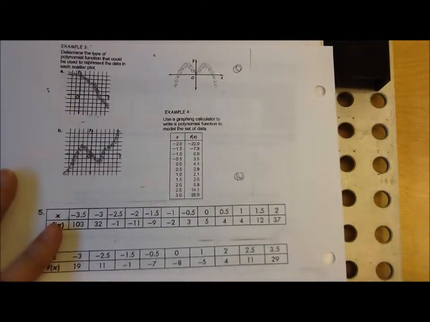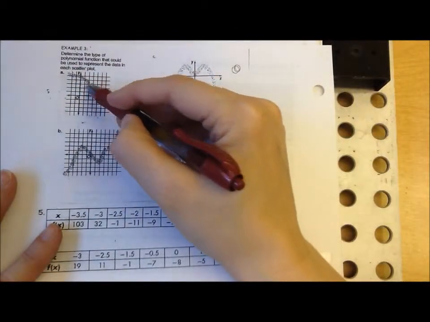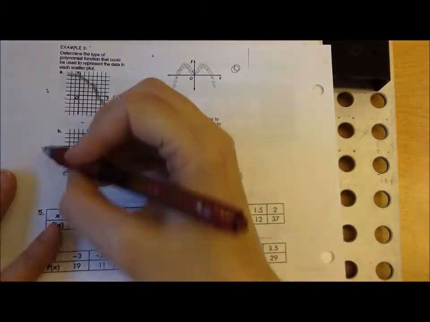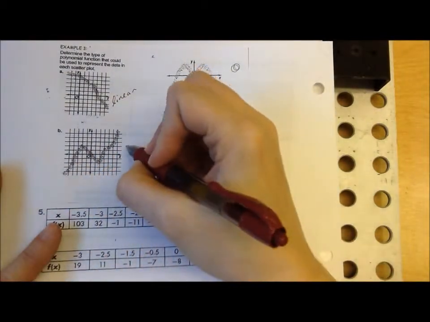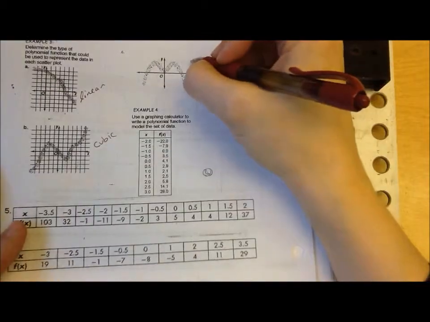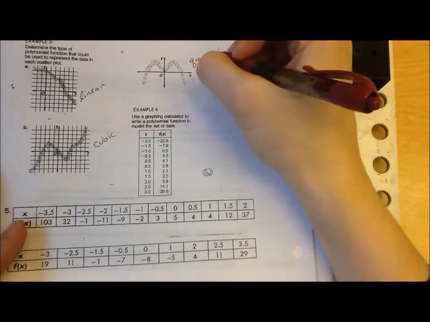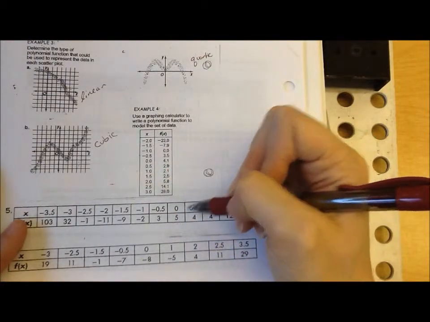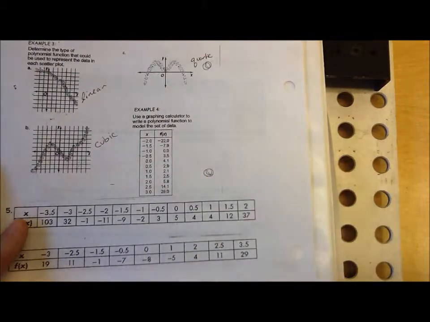On the back, example 1, that's roughly linear. This goes up, down, so that's cubic. This goes up, down, so quartic. And this one, you're going to put it into your list 1, list 2, and then we're going to do the same thing we did on the front.